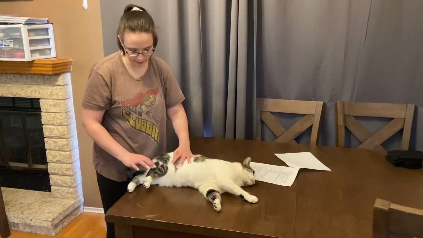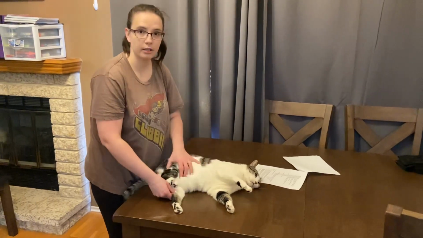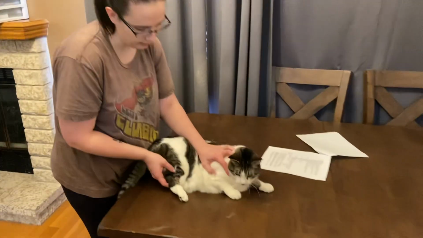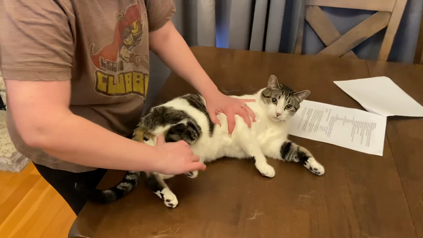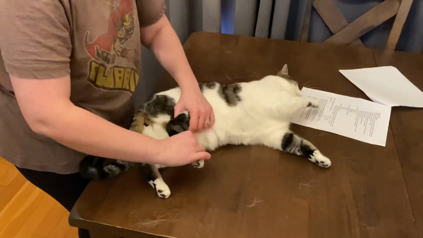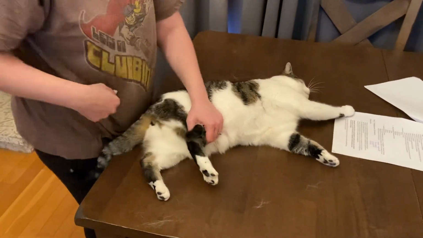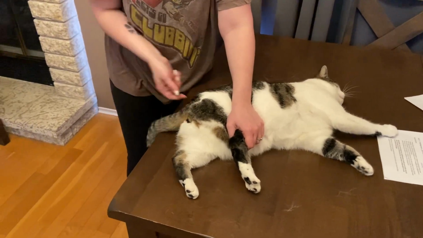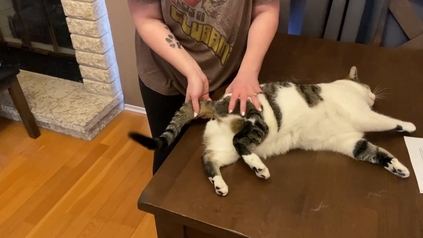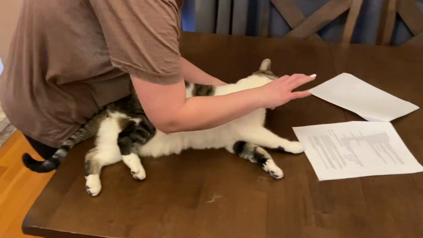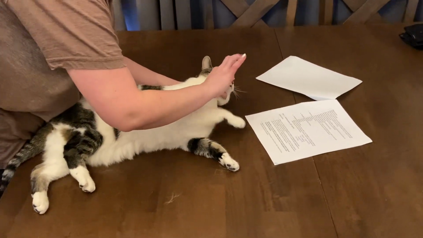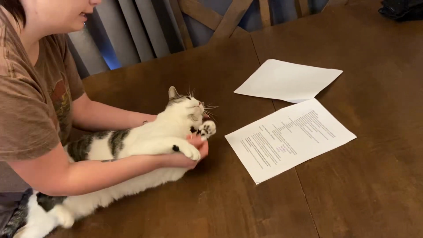And then for regional terms, this is actually kind of helpful. We have his hock here, that joint. The tail head is where the tail meets the body there. The muzzle is the most rostral part, right here, including his nose.